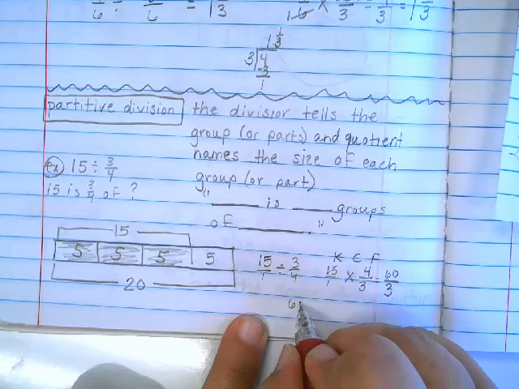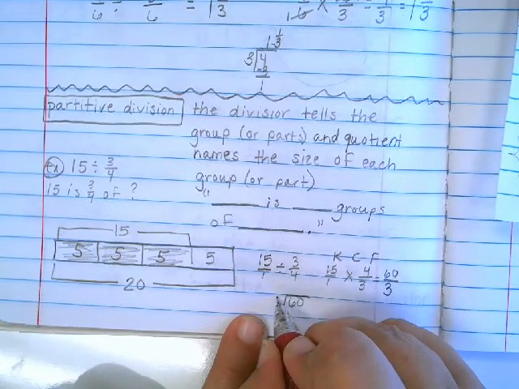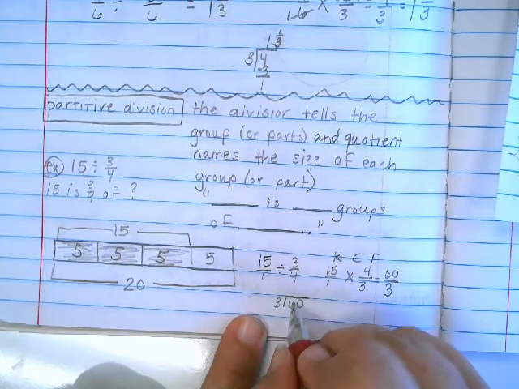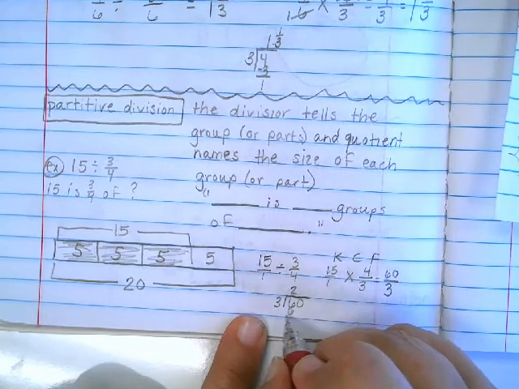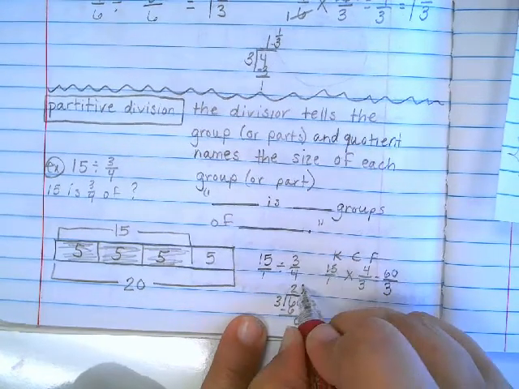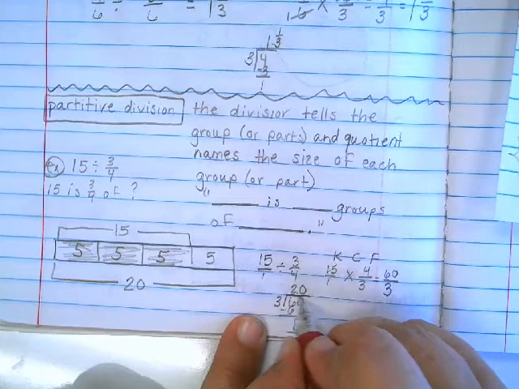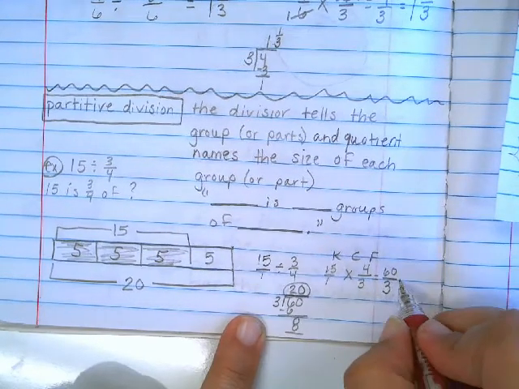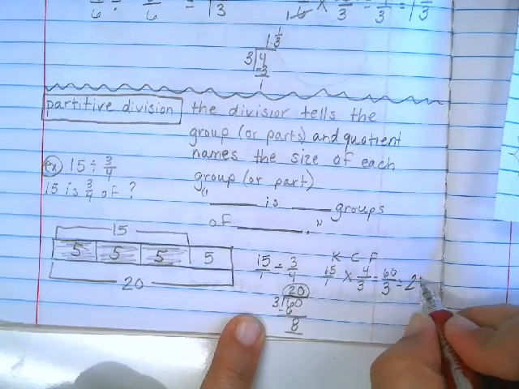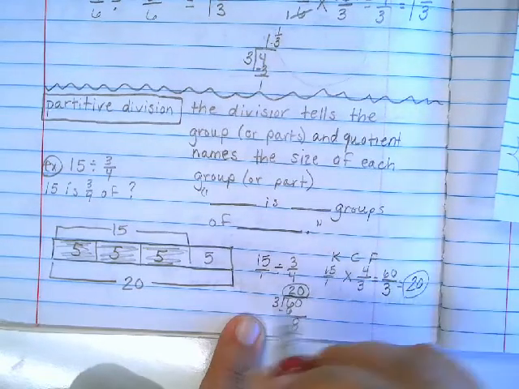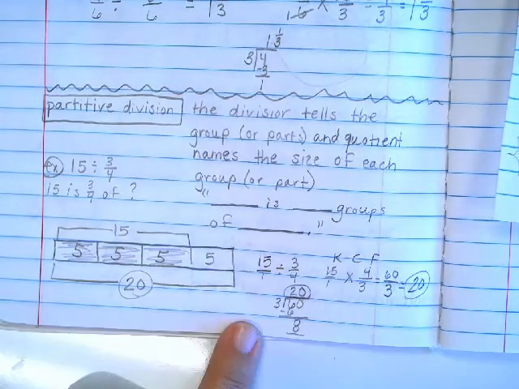I do my 60 divided by 3. How many 3's are in 6? 2. How many 3's are in 0? 0. And that gives me my answer of 20, which was the same as I had gotten here.